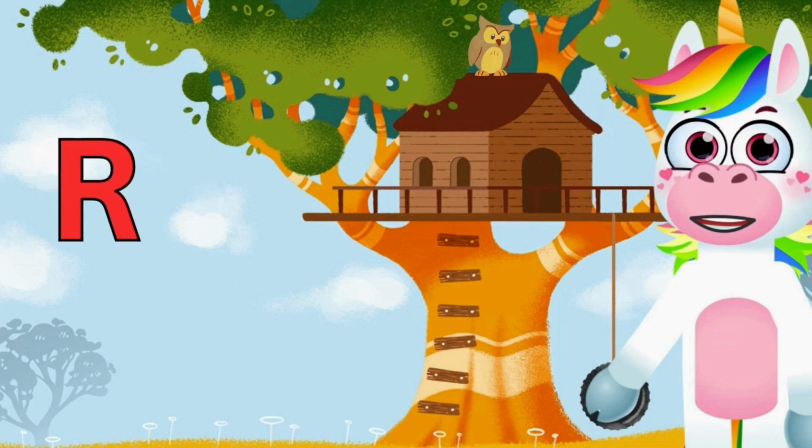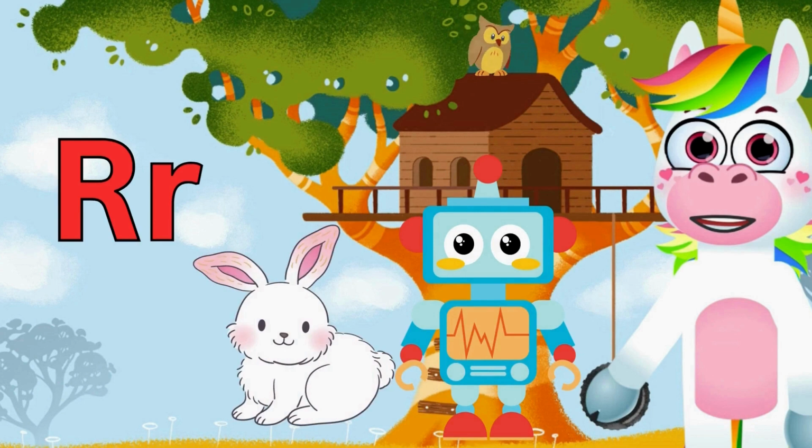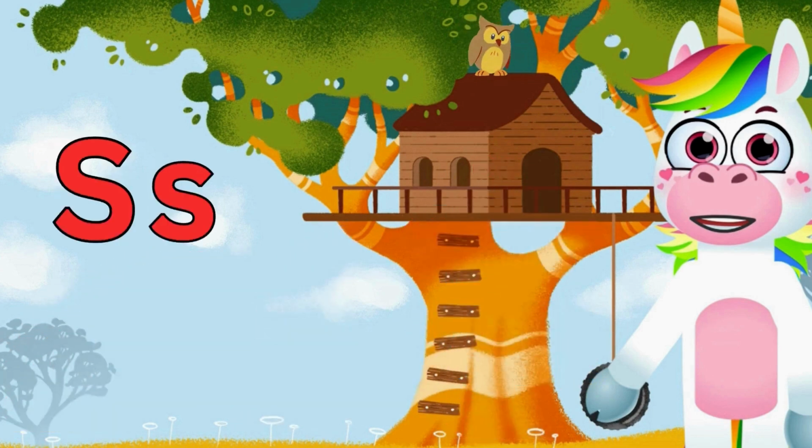R. The sound of R is R. Big R, little r. R is for robot. Robot. R is for rabbit. Rabbit. R is for rainbow. Rainbow.